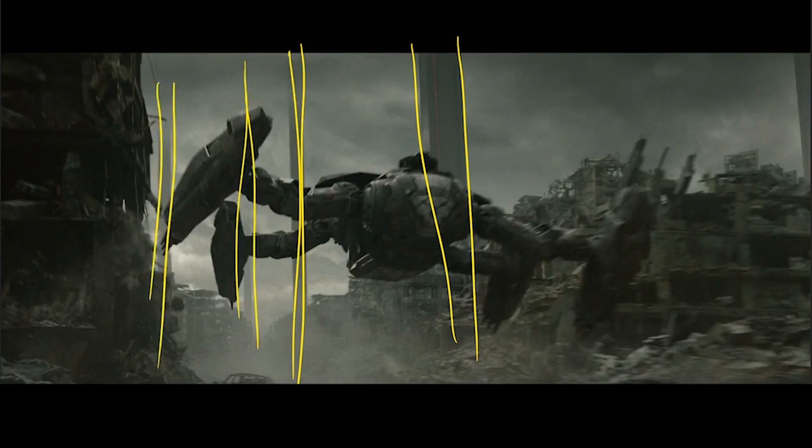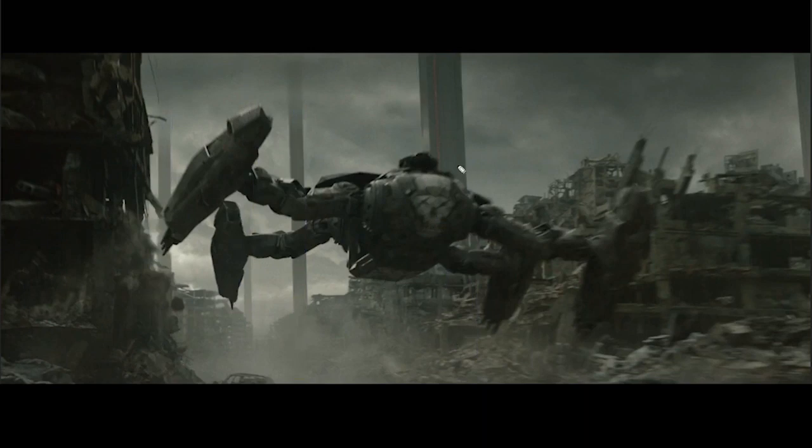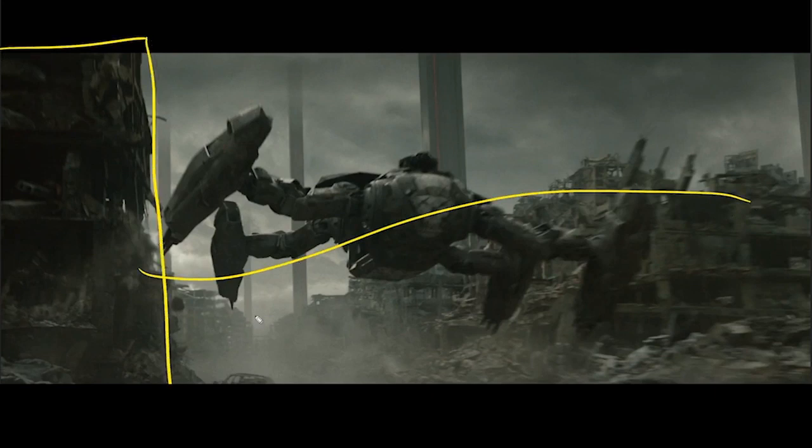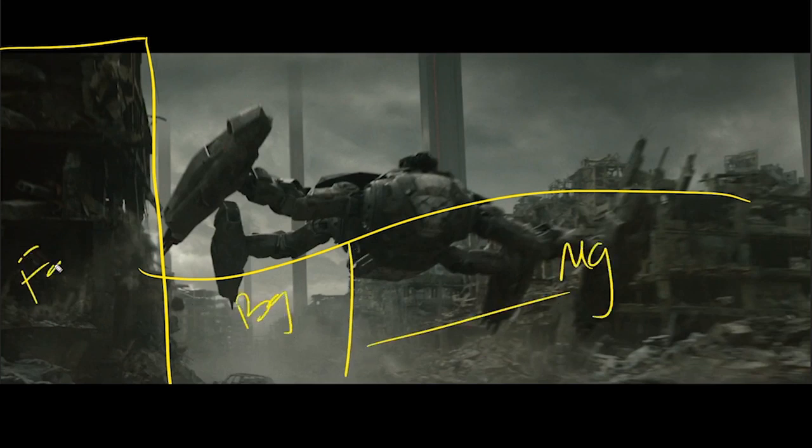Having these in here helps with the depth cue, because a lot of this stuff is low to the ground. So you got your foreground element, then you have your environment here, which is more mid to background. So that's all MG, BG, FG.